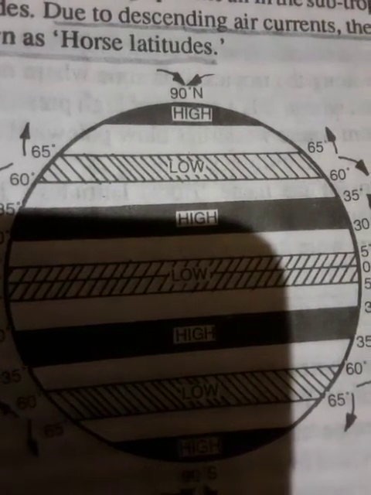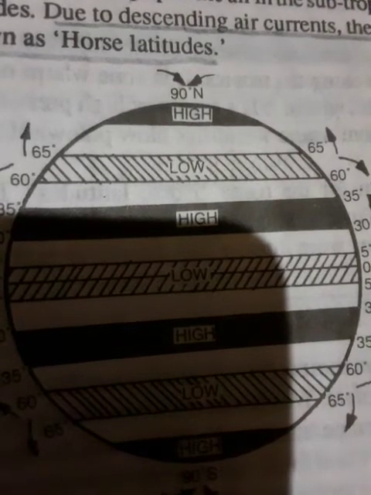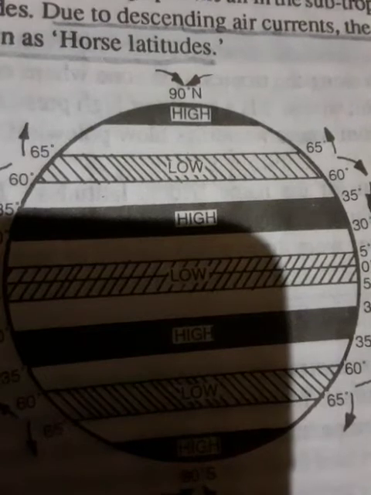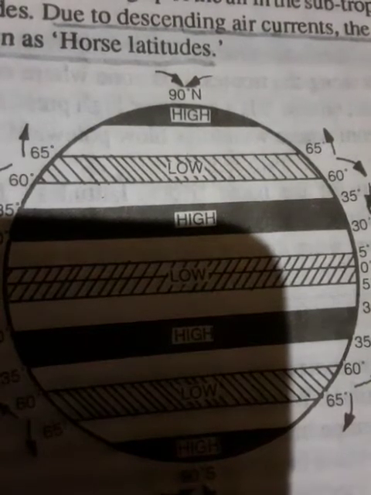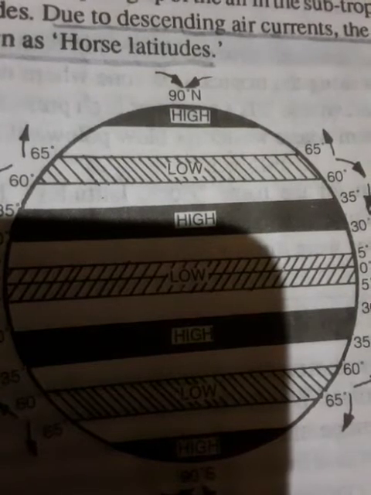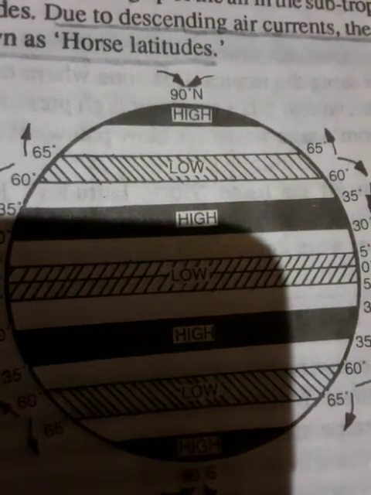Factors affecting air pressure. We have already seen that air has weight and therefore it exerts pressure. This pressure is not the same in all regions. Atmospheric pressure depends primarily on three factors. Number 1, altitude. Number 2, temperature. And number 3, earth rotation. Number 1, influence of altitude on pressure.